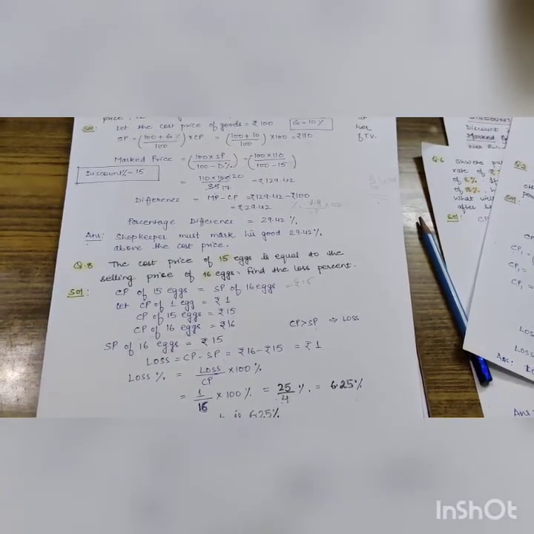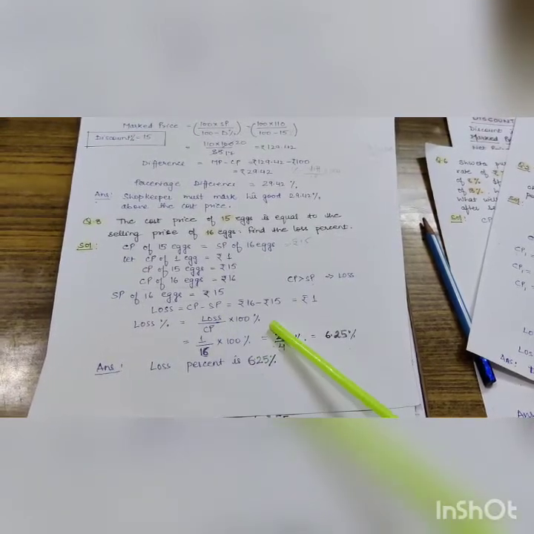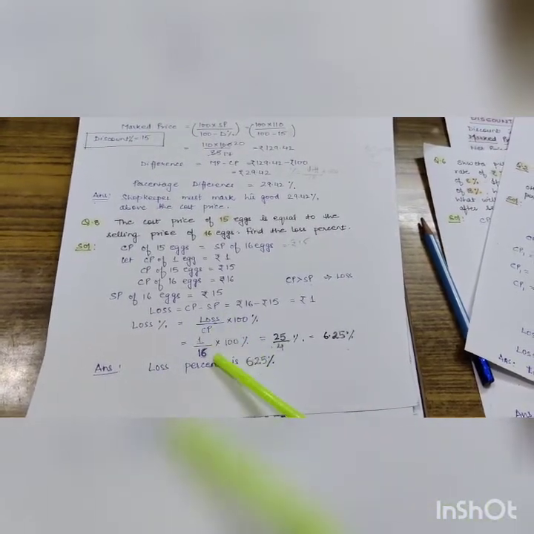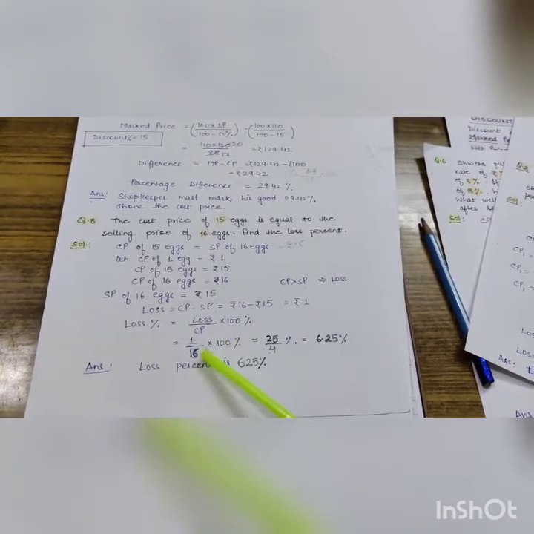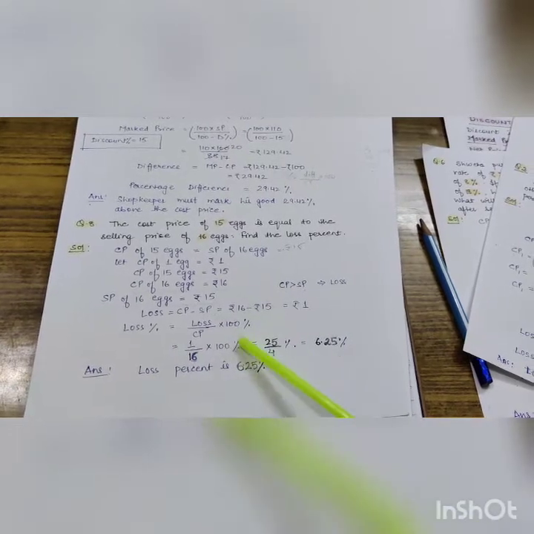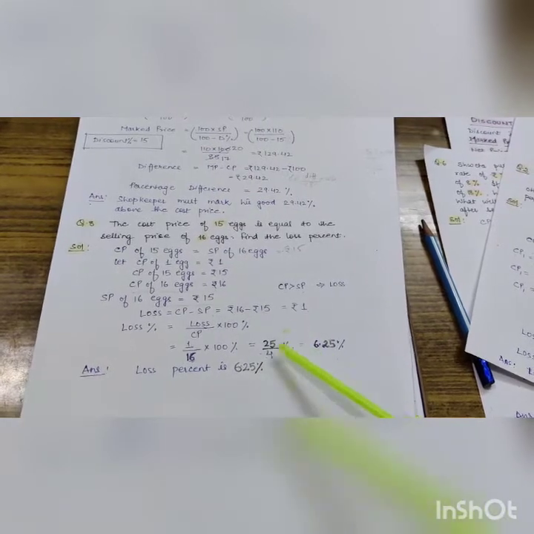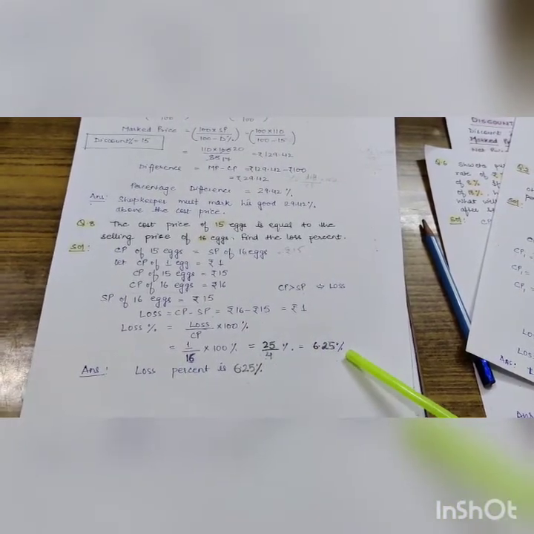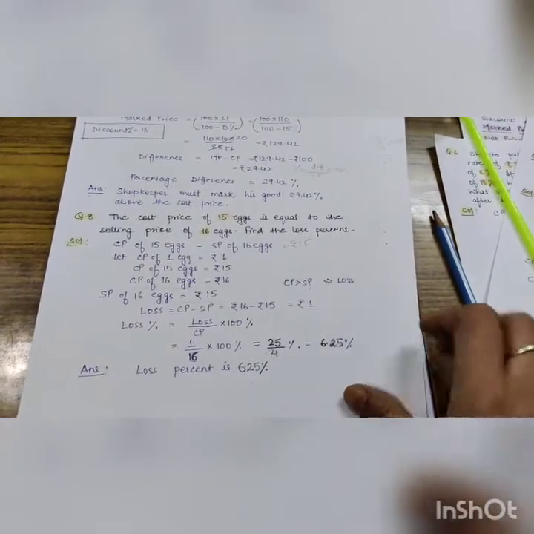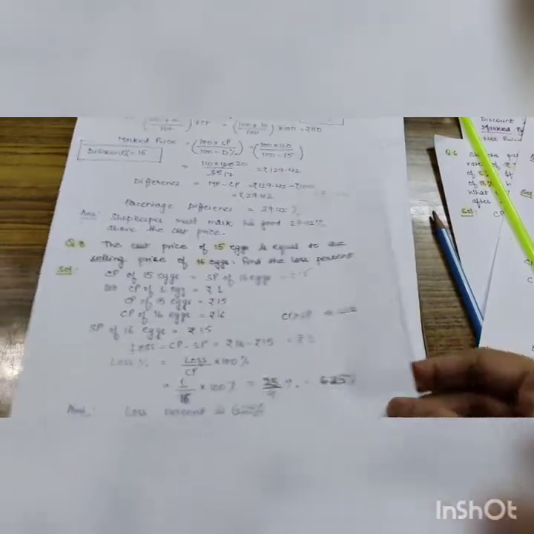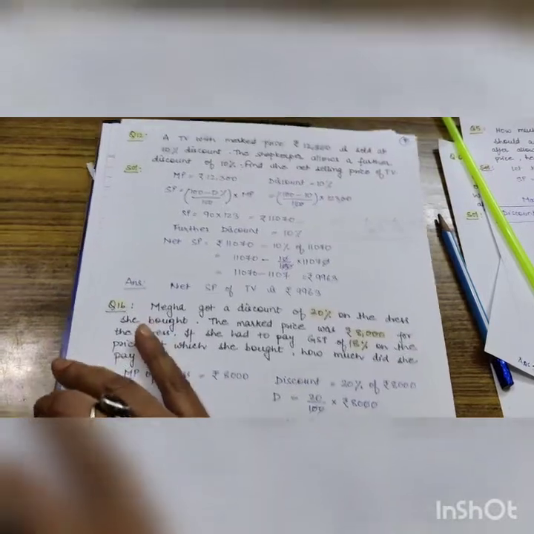So the loss percent is equal to loss upon CP into 100. Loss is 1 and CP is 16, into 100%. Now just cancel it out. 4 से cancel करिए. 4 4s are 16. 4 25s are 100. So you are going to get 25 upon 4%. So 25 upon 4% is 6.25%. So there is a loss percent of 6.25. Right? I hope you have understood this. Quite an easy question. Let's take up another question of the run through.